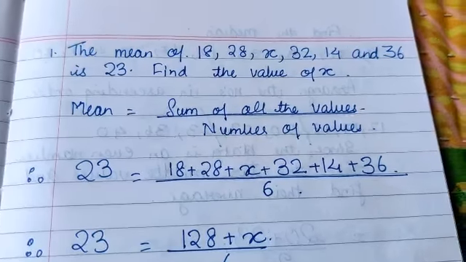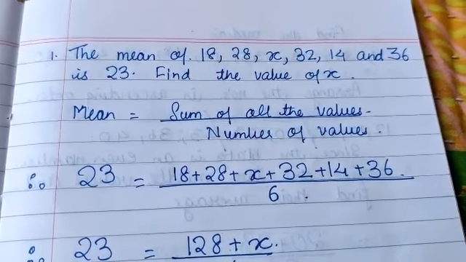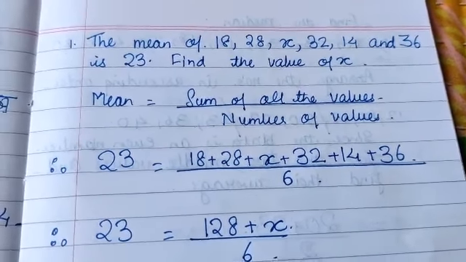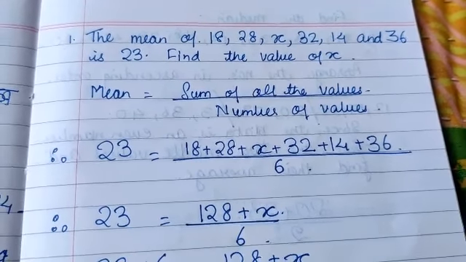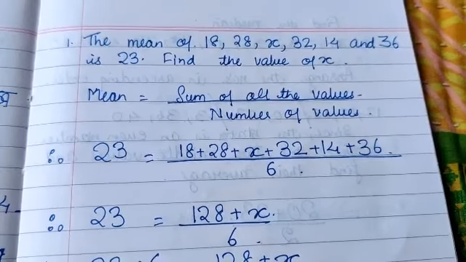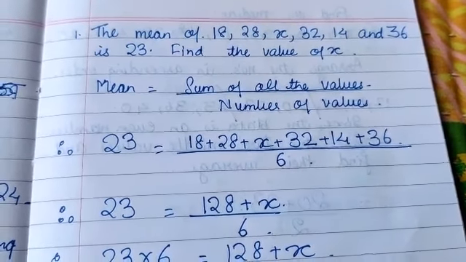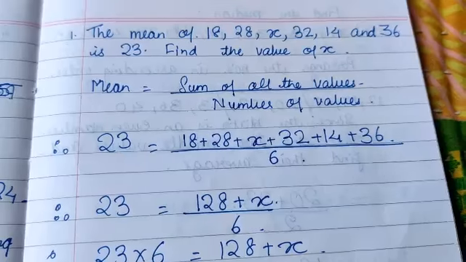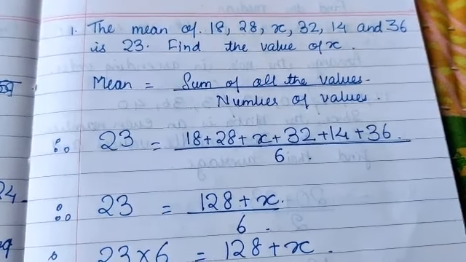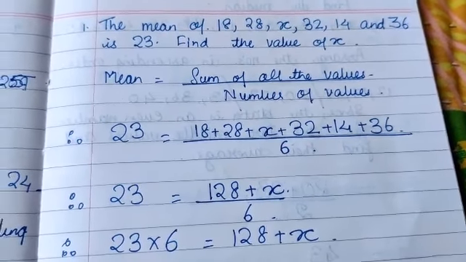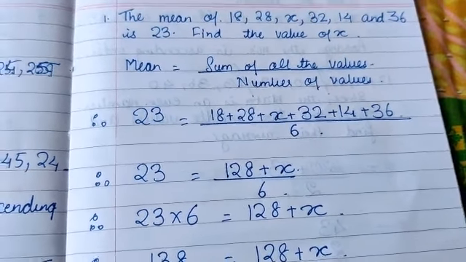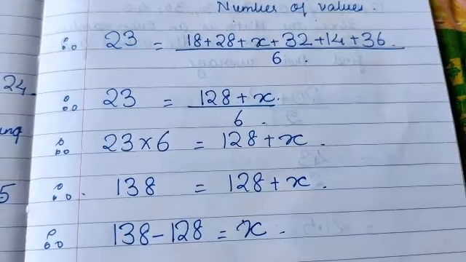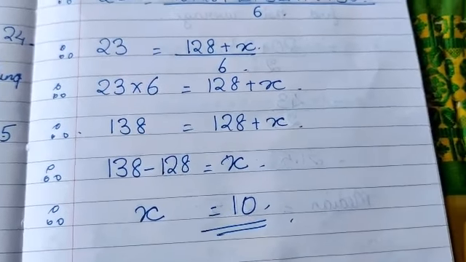Here the mean of a series of numbers is 23, they have said, and we have to find the value of x. x is one of the numbers in the series. We know our formula for mean is the sum of all the values upon the number of values, and we also know our mean. So we have 23 is equal to the sum of all the values upon the number of values. The total number of values is 6, and here we have one of the values as x. Once we solve this, we get x as 10.